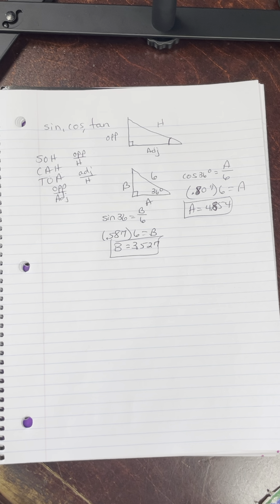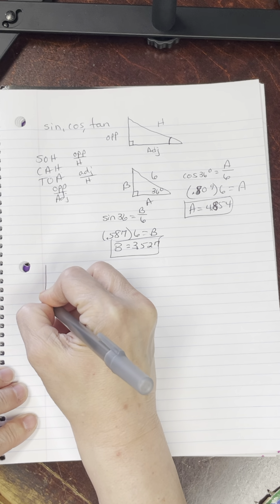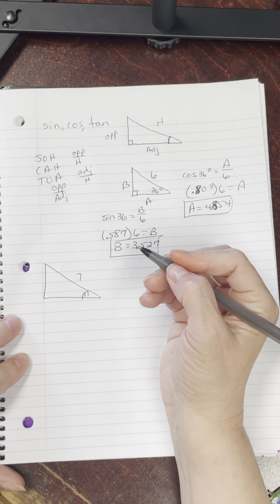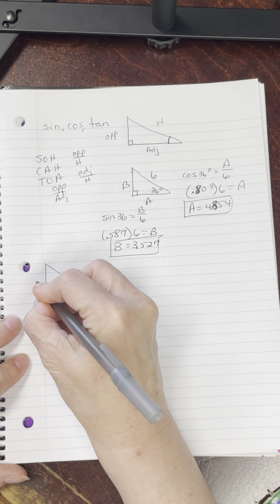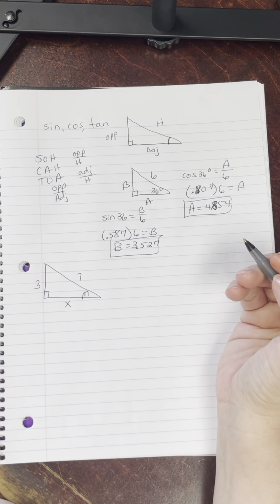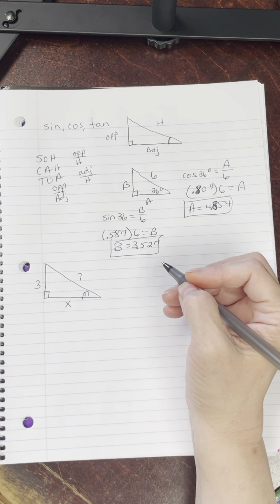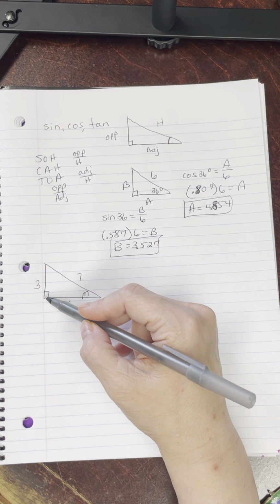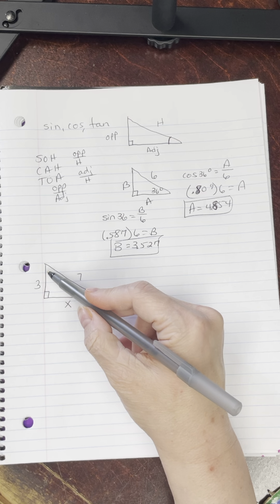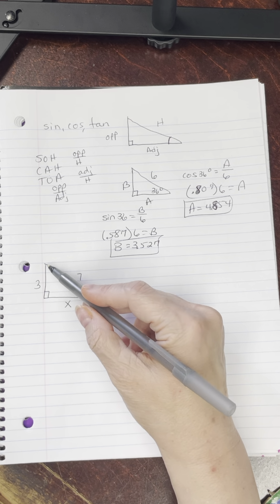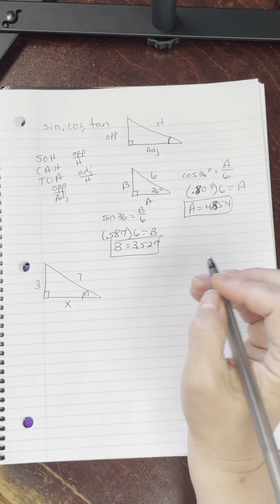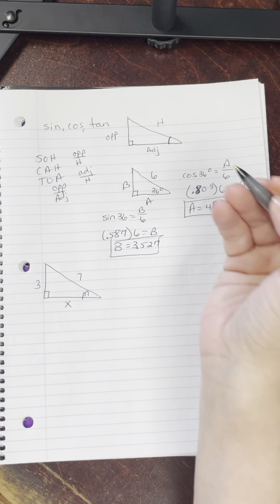Jump to example 2. We now have this right triangle. This is M, 7 as the hypotenuse, 3 and X. Now they want me to solve for angle M and side X. I do not have enough information currently to solve for M's degree because I don't know what this one's degree is. So I can't do the 180 minus 90 because I don't know what this guy is. It's not going to help me get to M. All right, so I'm going to have to use sine, cosine, or tangent.